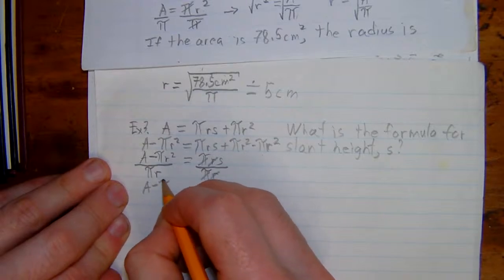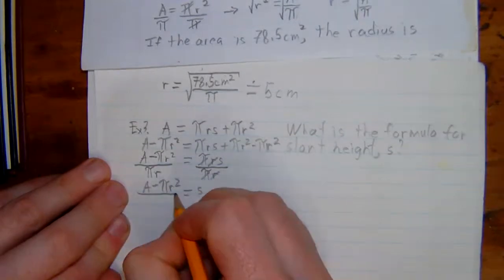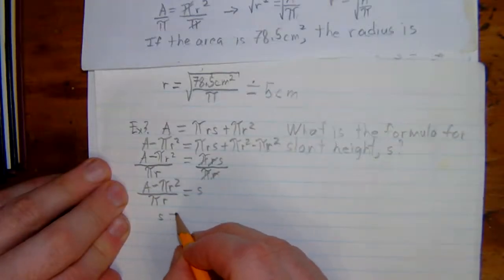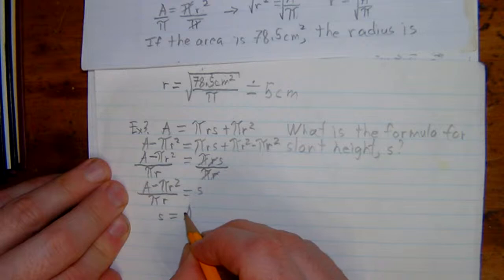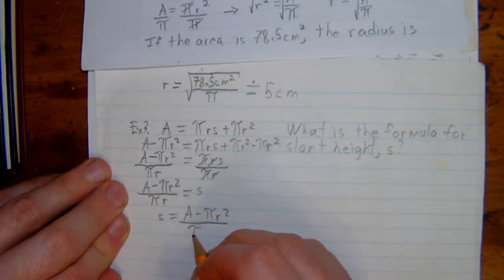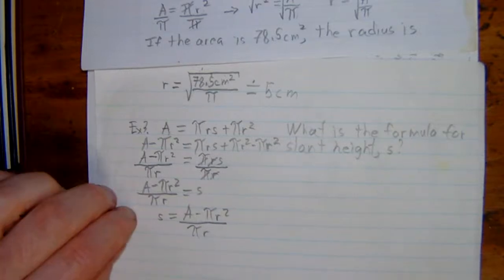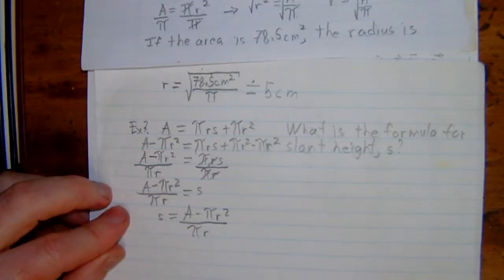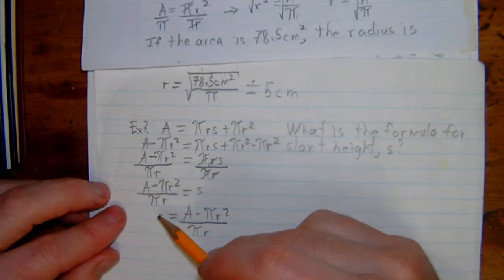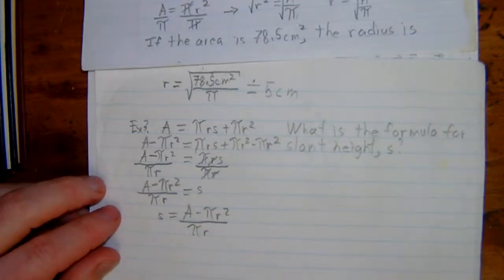And so we have A minus pi r squared over pi r equals s. Or if we flip it, s equals A minus pi r squared over pi r. And so now I have a formula where if I know the area and the radius of a cone, I can find the slant height of the cone.